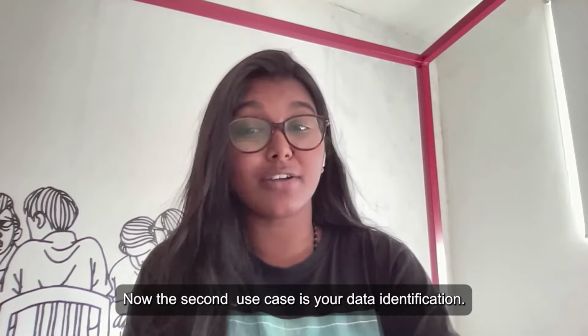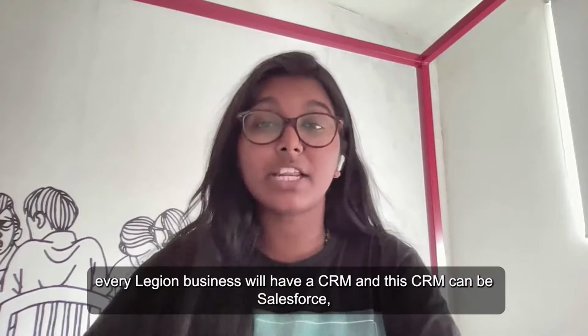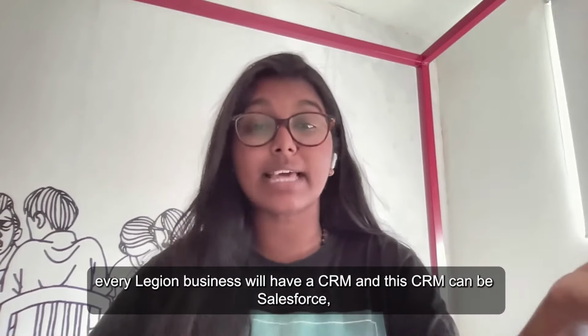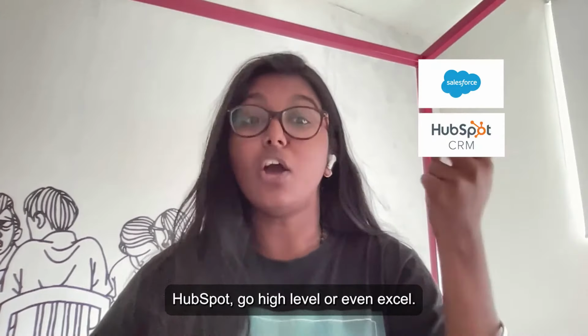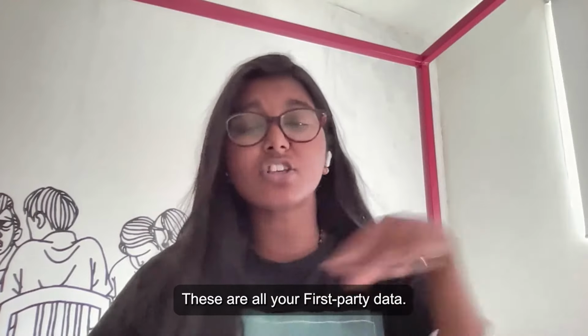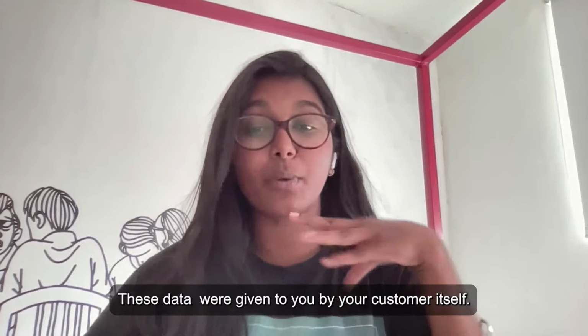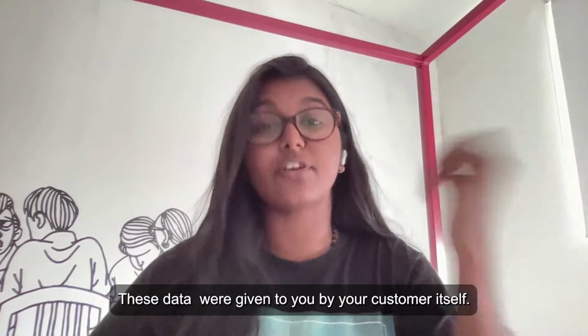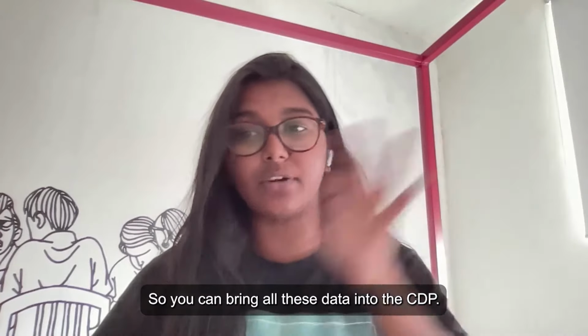Now, the second use case is your data unification. Every lead gen business will have a CRM, and this CRM can be Salesforce, HubSpot, GoHighLevel, or even Excel. These are all your first party data. This data was given to you by your customers themselves. So you can bring all this data into the CDP.